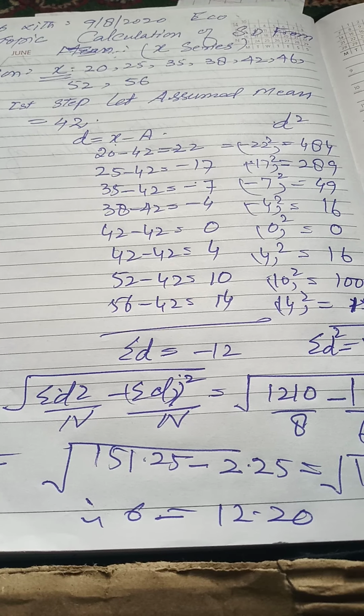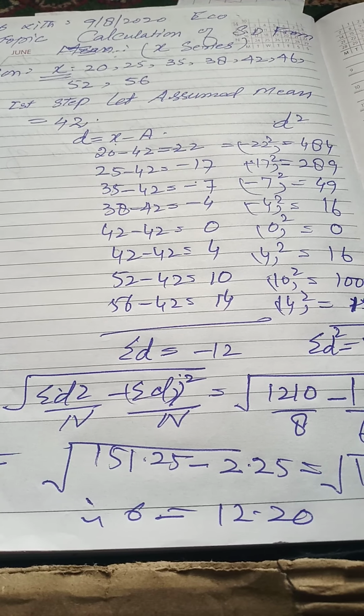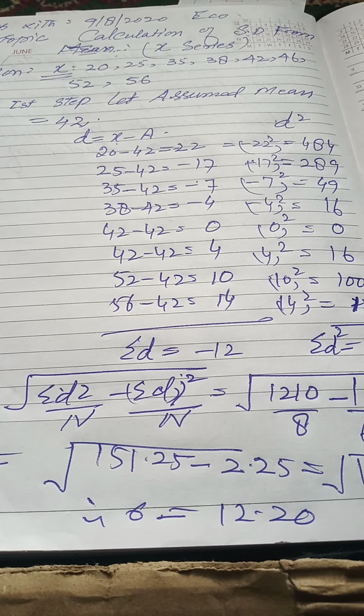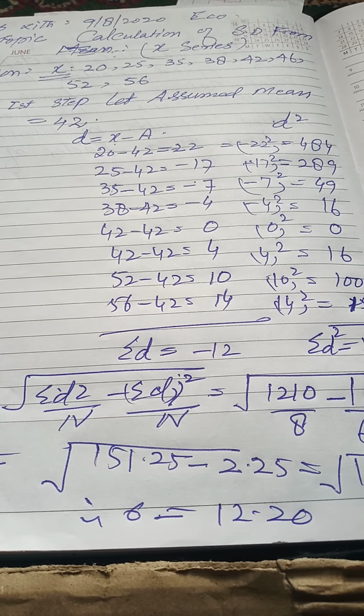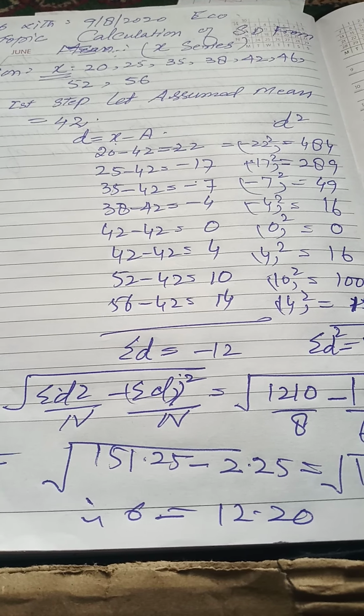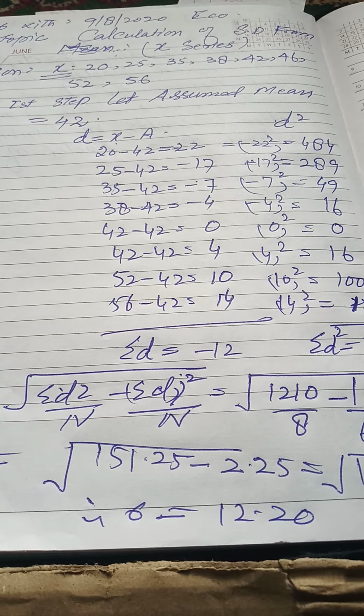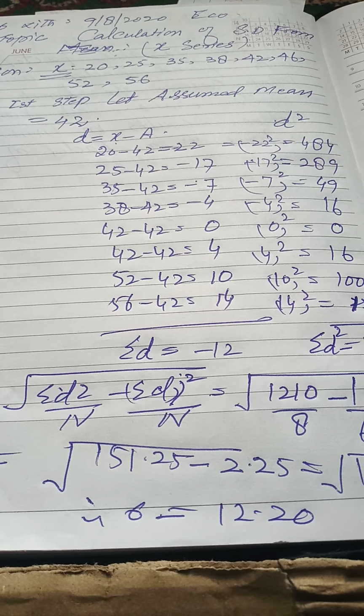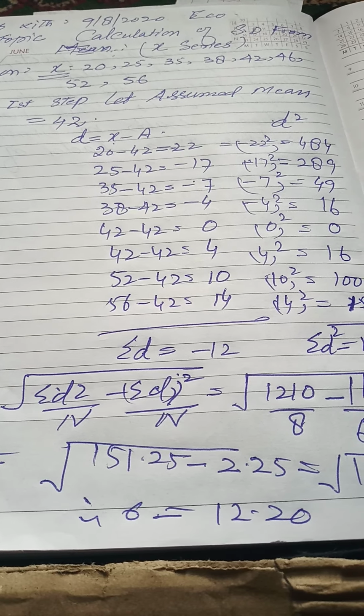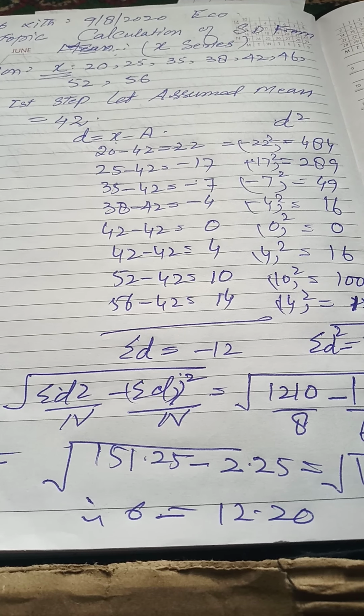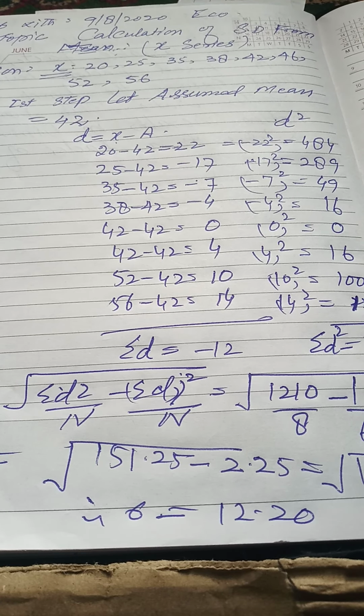In this way we get the difference of the given series from the assumed mean.